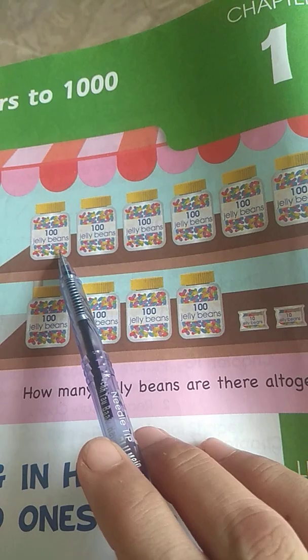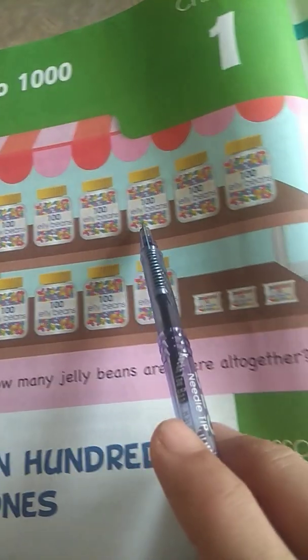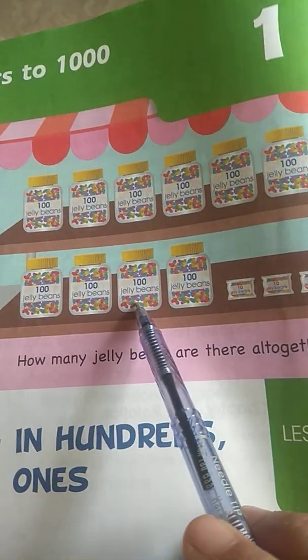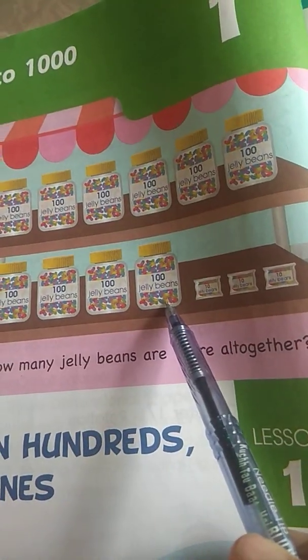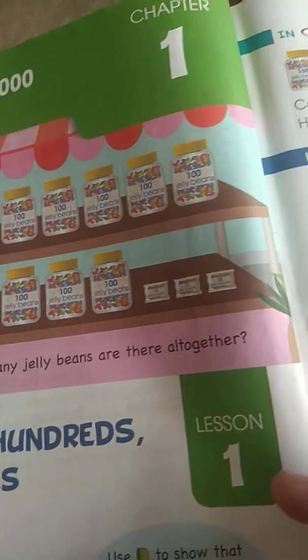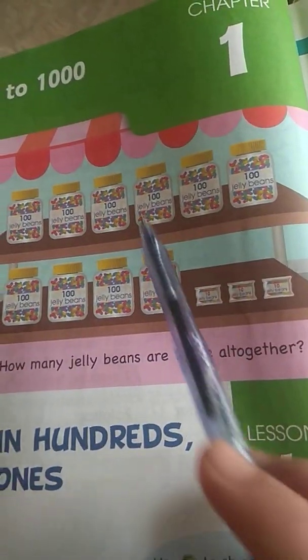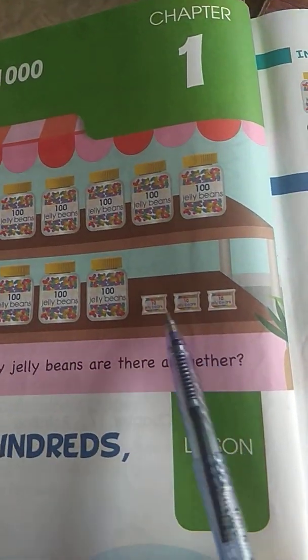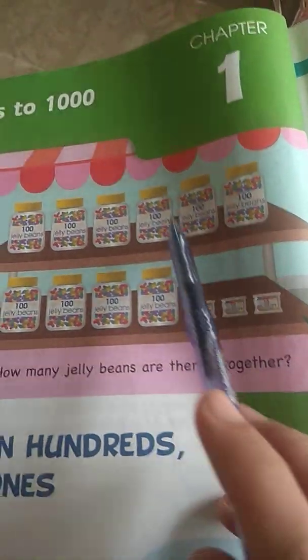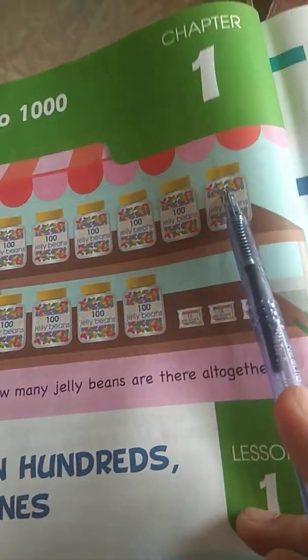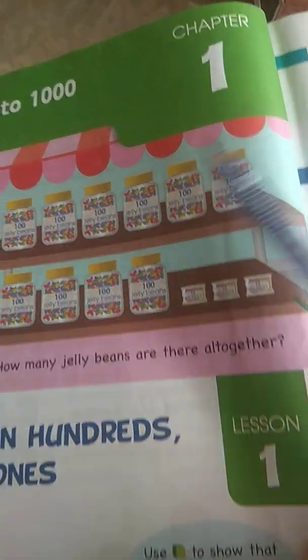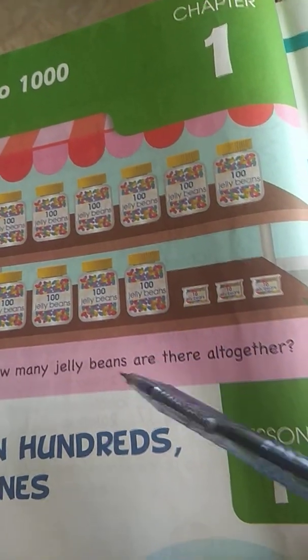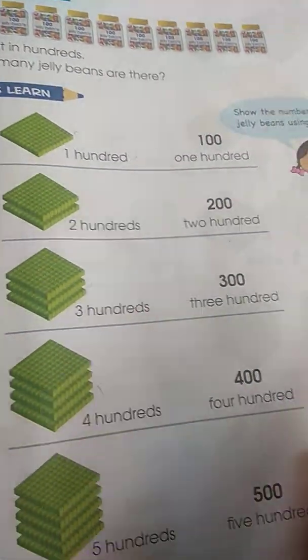So when you count it, how many jars are there? 100, 200, 300, 400, 500, 600, 700, 800, 900 and then 1000 means 1000. Alright. So they are showing you how you will count it, because you are not going to count one jar, then 100, and then like this, that you have done in the previous classes. And then they are showing you 100, 100 in the same way.